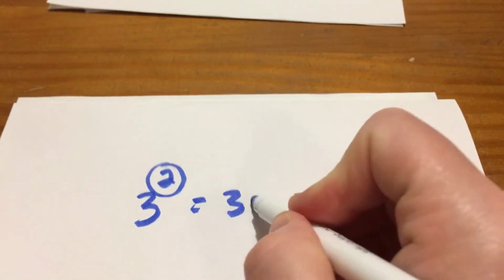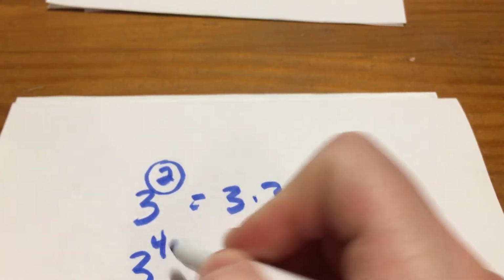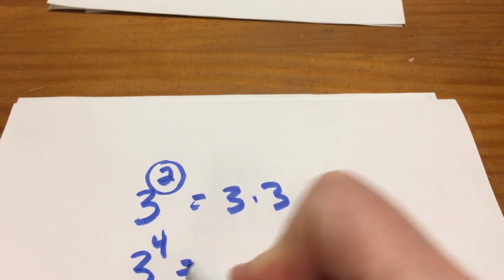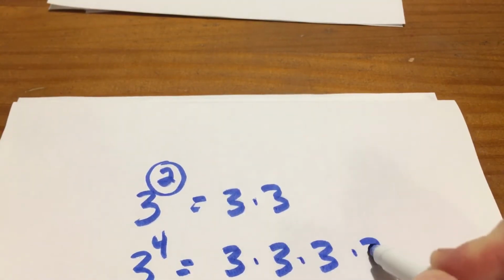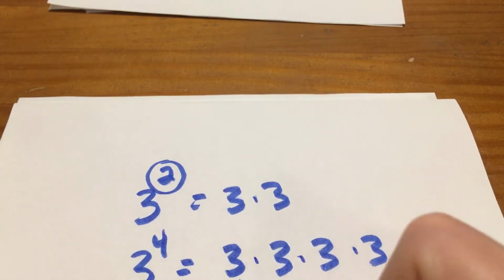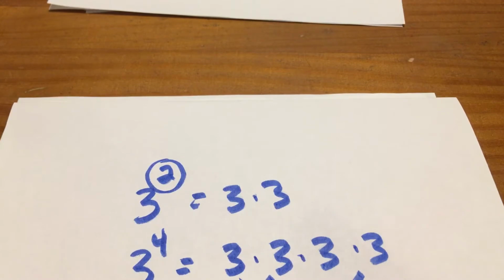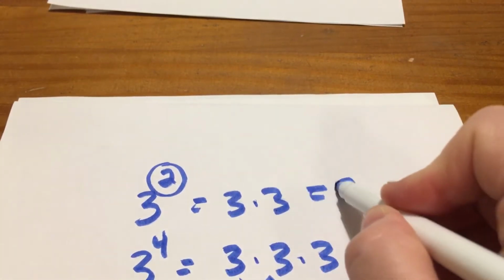So it would be 3 times 3. If we had 3 to the power of 4, that 4 would tell you to multiply this 3 times 3 times 3, 4 times. 3 times 3 is 9. 3 times 3 is 9. 9 times 9 is 81. The answer would be 81, and of course this one would be 9.